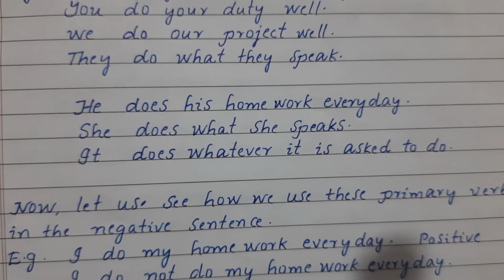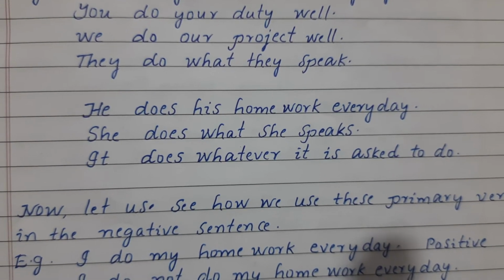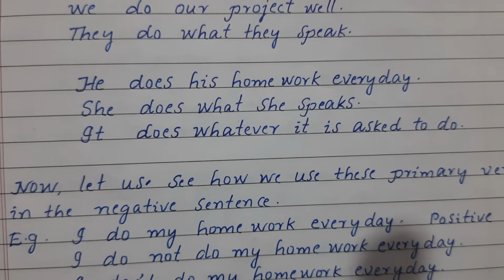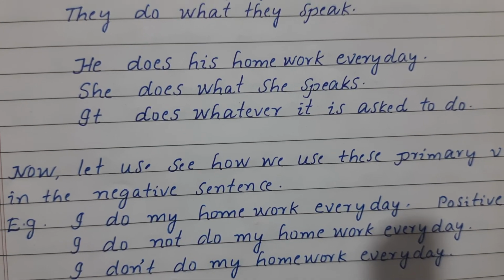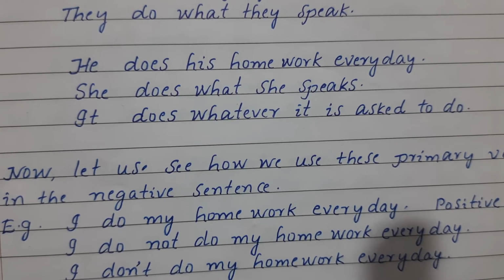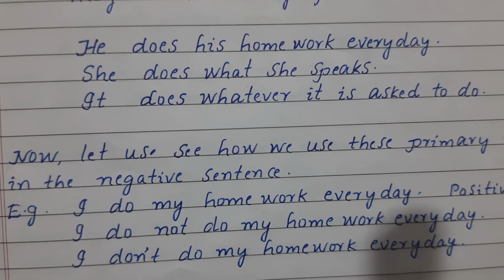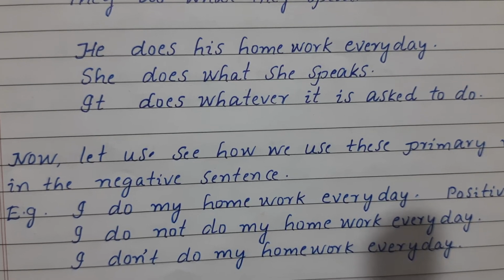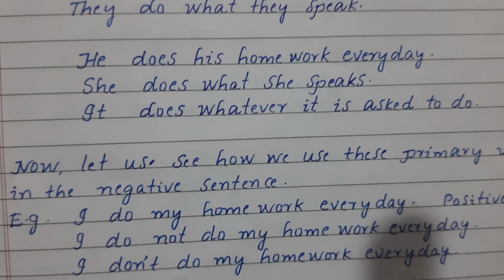Now let us see how we use these primary verbs in the negative sentence. Example, I do my homework every day. This is a positive statement. The negative statement is I do not do my homework every day. The contraction form for do not is don't. So I do not do my homework every day is equal to I don't do my homework every day.